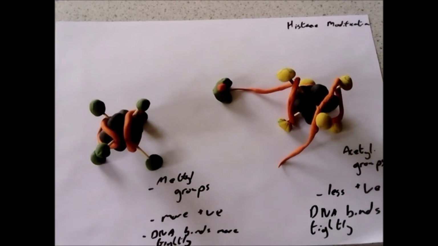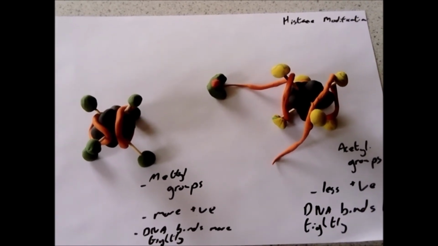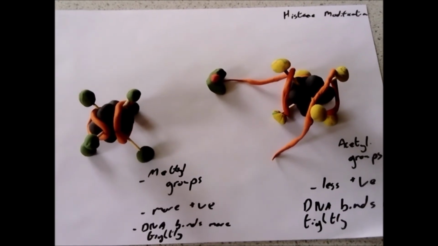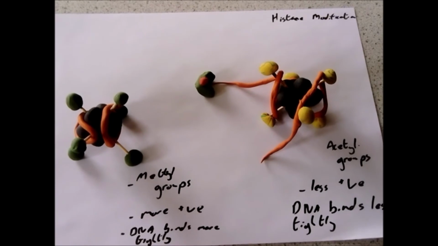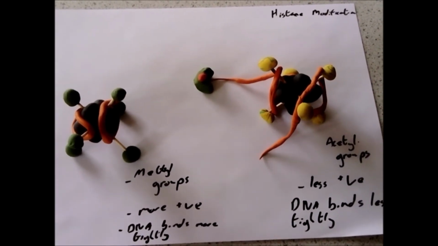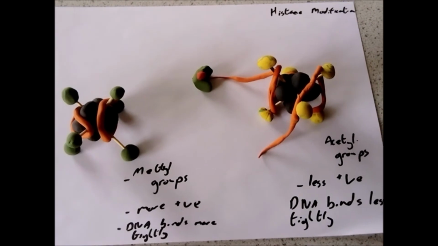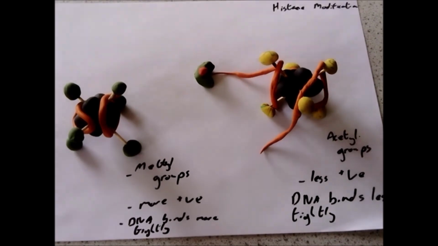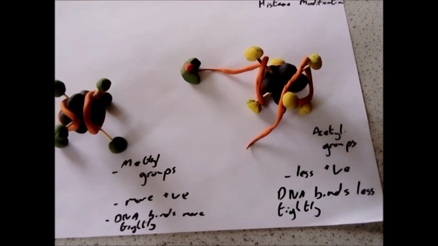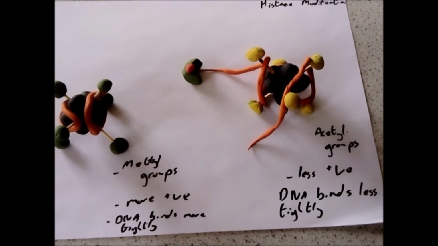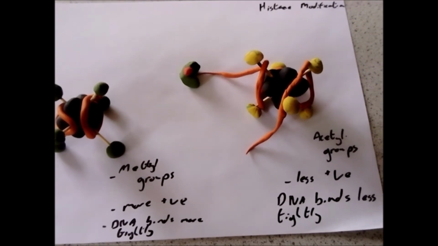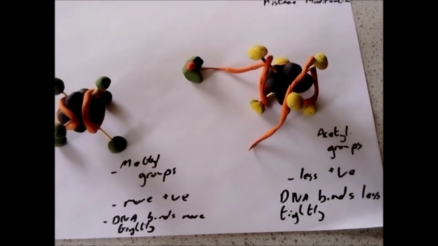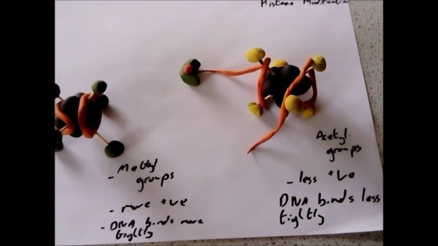The third type of gene control is to do with histone modification. So DNA is wrapped around histone complexes, which are made up of eight proteins that can be modified to make them either less positive or more positive. These histone complexes are slightly positive because DNA is slightly negative, so therefore the DNA will bind to it. If acetyl groups are added to the histone complex, that makes it less positive, so therefore the DNA binds less tightly to it and can be transcribed by RNA polymerase.